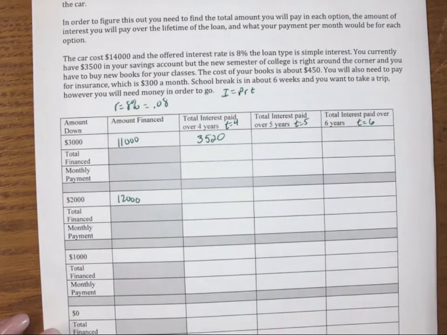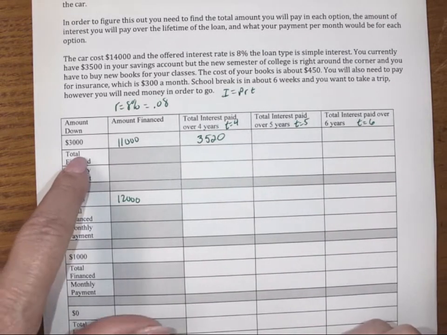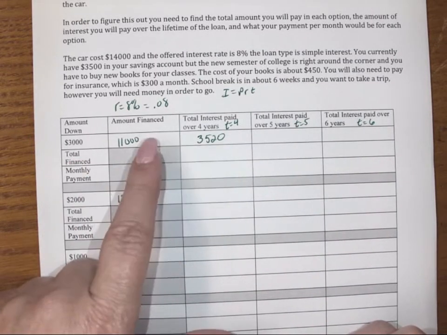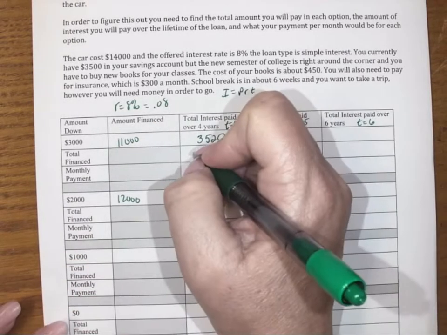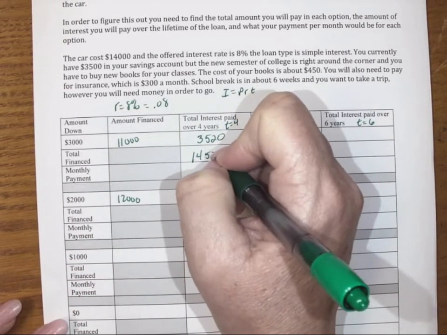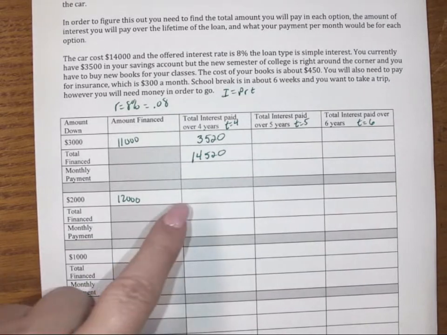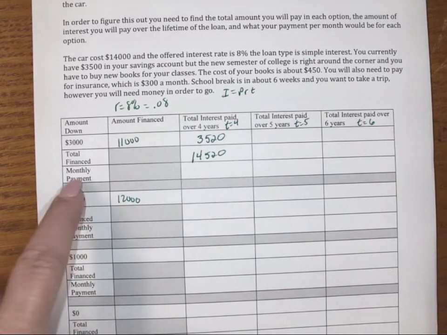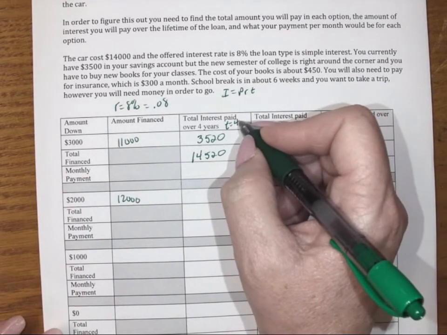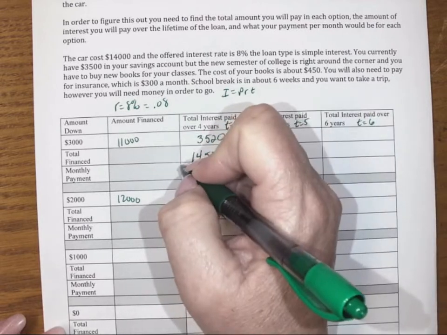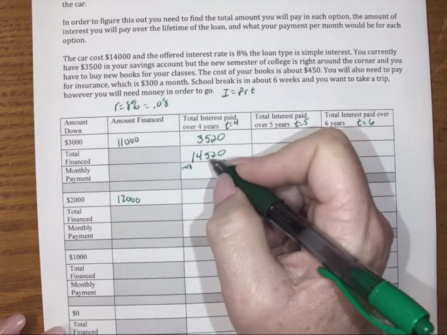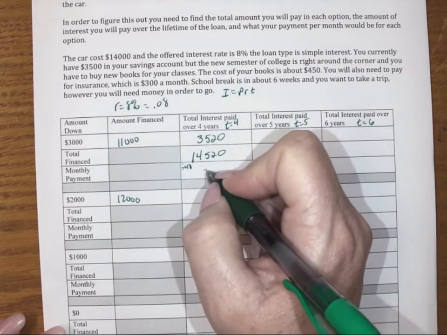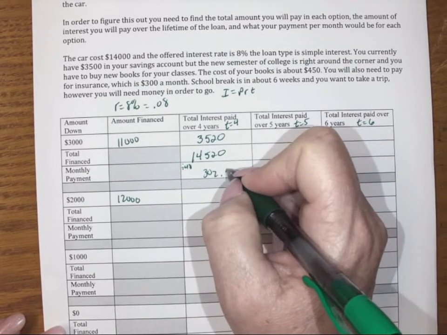$3,520. Now, the total financed is going to be our 11,000 plus our $3,520, which will get us $14,520. Now for this scenario, the monthly payment, 4 years, 4 times 12 will get us 48. So we need to divide by 48, and dividing by 48, we will get $302.50.